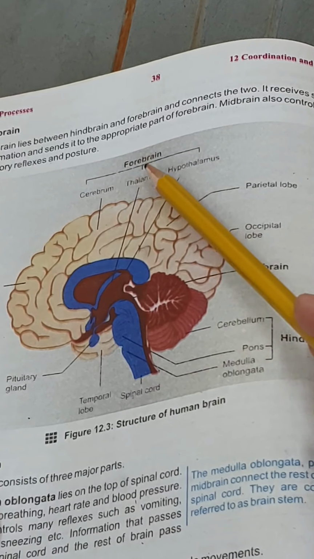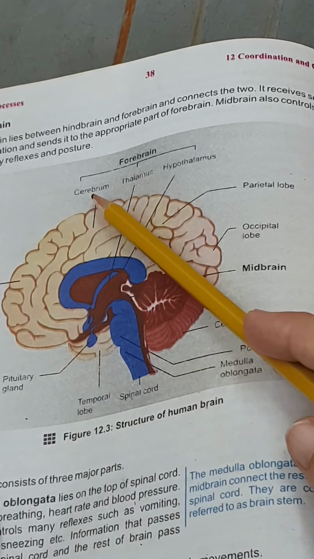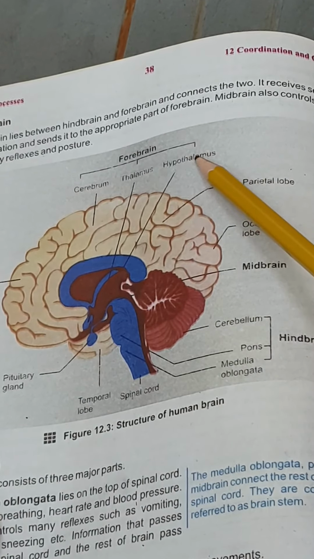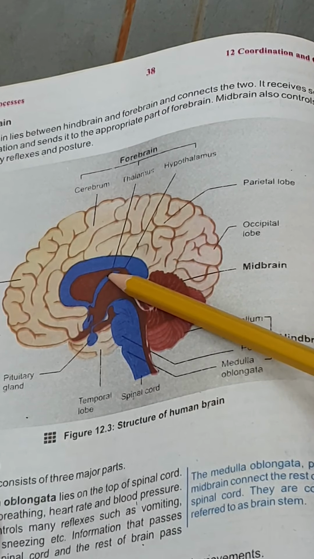First of all, the forebrain. The forebrain consists of three parts: cerebrum, thalamus, and hypothalamus. This is the thalamus portion.